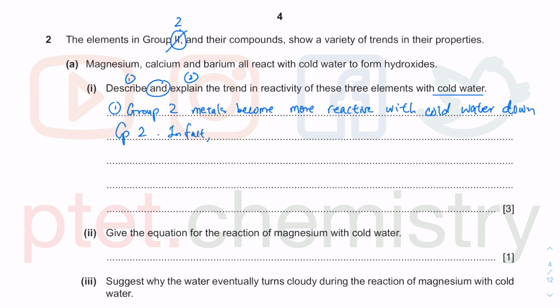So what we know is magnesium has no reaction with cold water. In fact, magnesium does not react with cold water. Magnesium needs to react only with steam and it will form magnesium oxide. Okay, so it does not react with cold water.